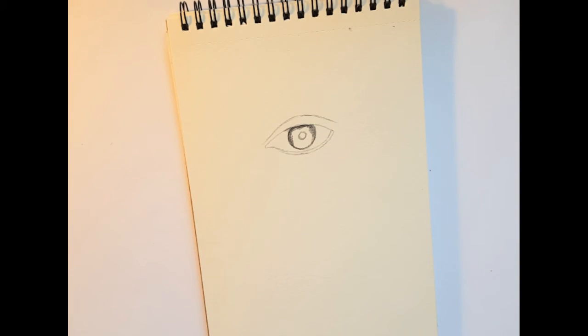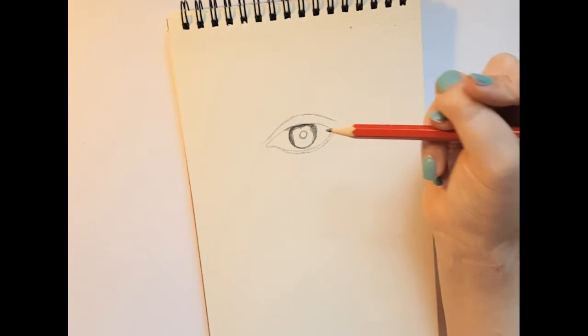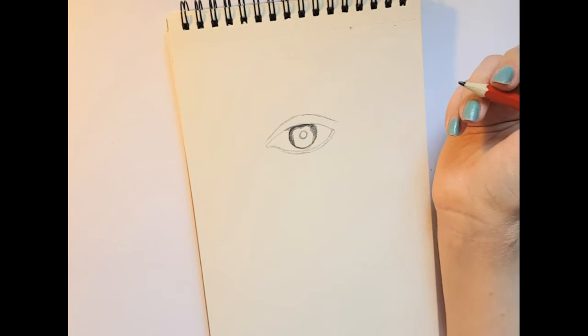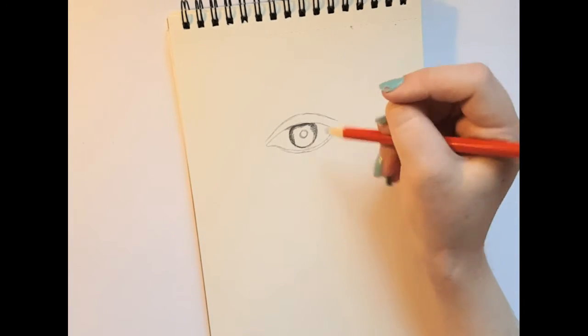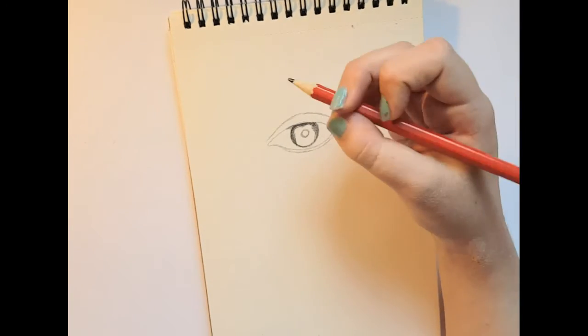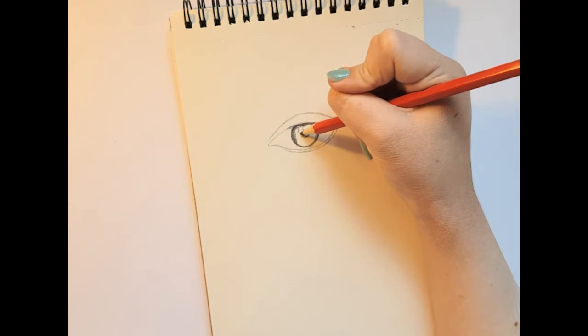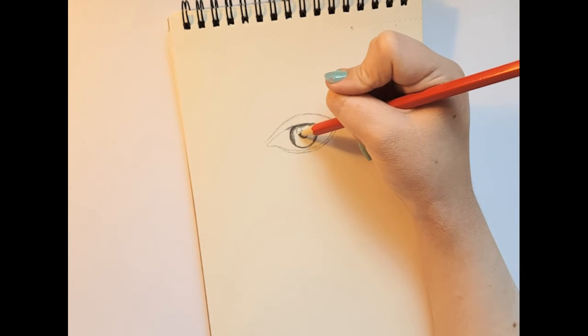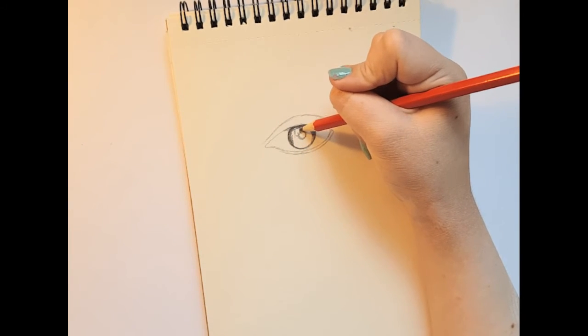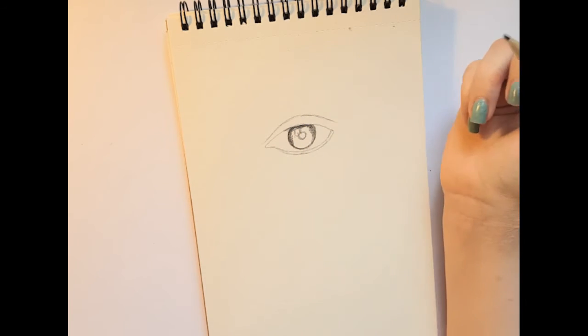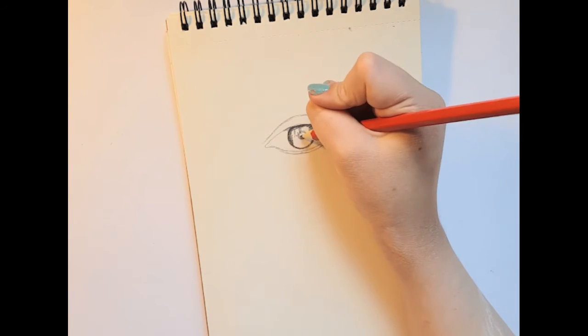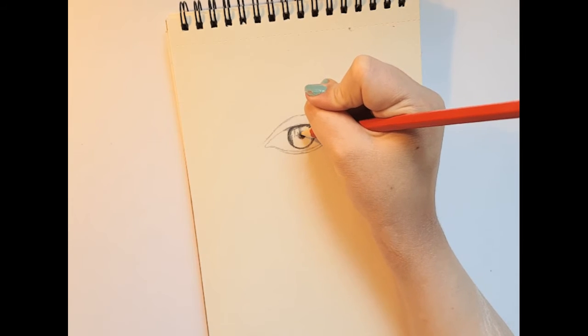So there's always a little reflection on the eye. Some people like to shade it and then rub it out. I like to leave it. I find that a little bit easier. So I'm just going to create a little line, and you can erase it afterwards as well, just for an added pop, but I just leave it like that. And then I'm going to fill in the pupil.